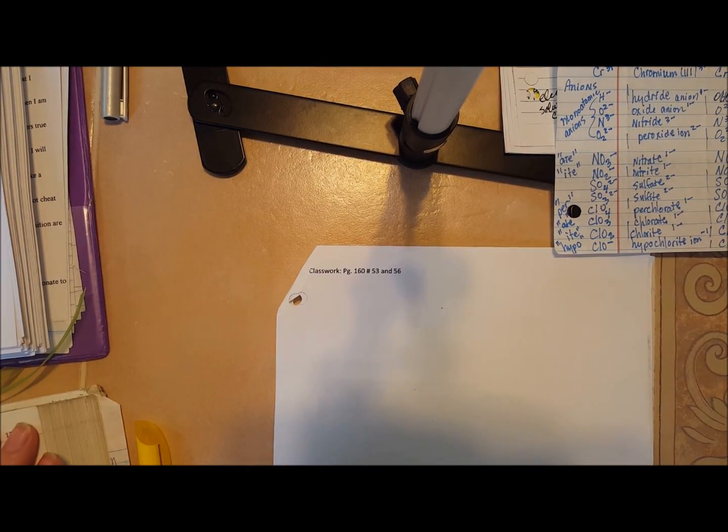All right, this is the one that I thought was a little bit challenging. Page 160, number 53 and 56. So number 53, there are A, B, C, and D, and what it asks you to do is write balanced molecular and net ionic equations for the following reactions. So these are difficult because you have to know how to balance the equation.